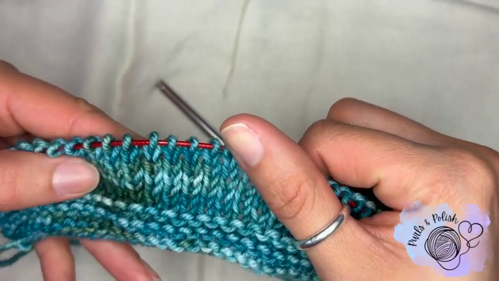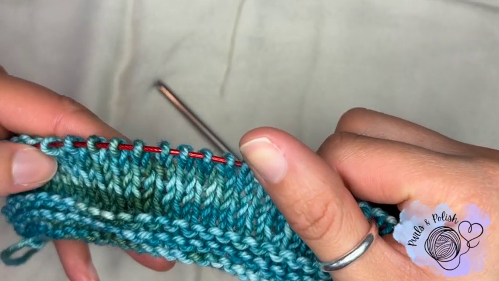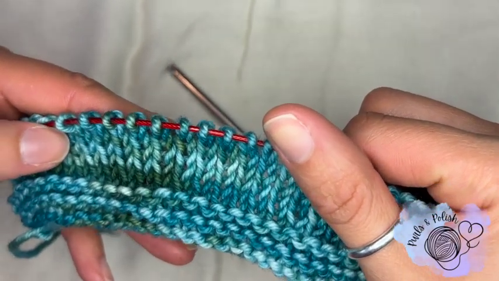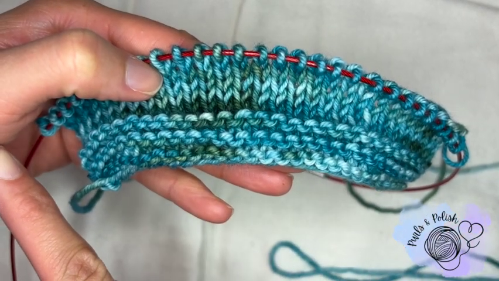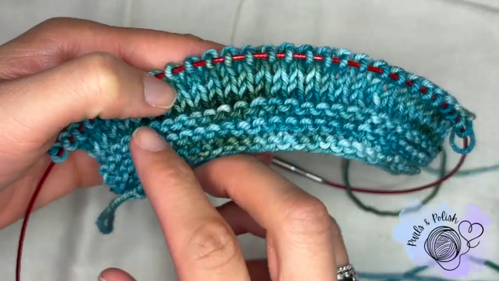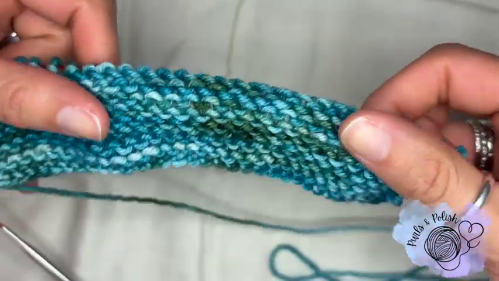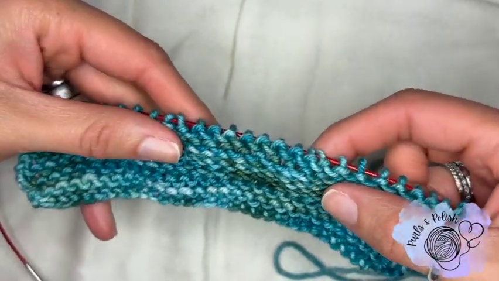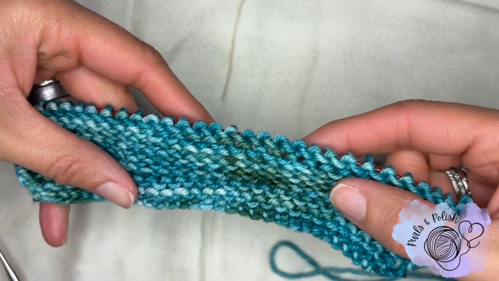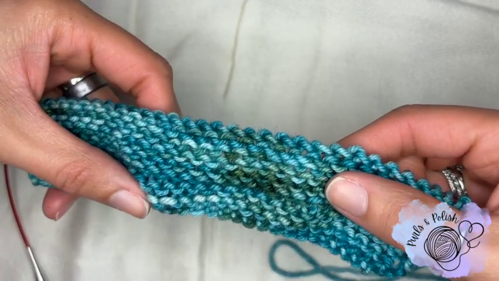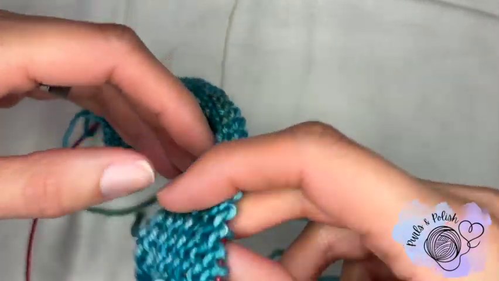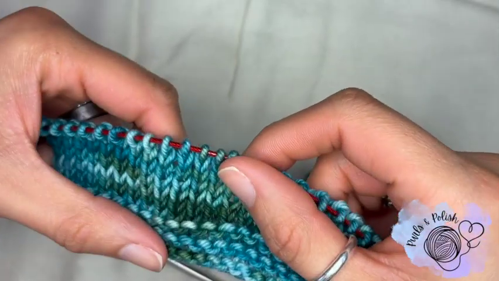On this top section, I did a combination of knitting and purling. So I knit from right to left on this side of my work. And then when I flipped it around, I purled across all of my stitches. When you're purling, you get these little bumps like you do in garter stitch. When you're knitting, you get a little V.